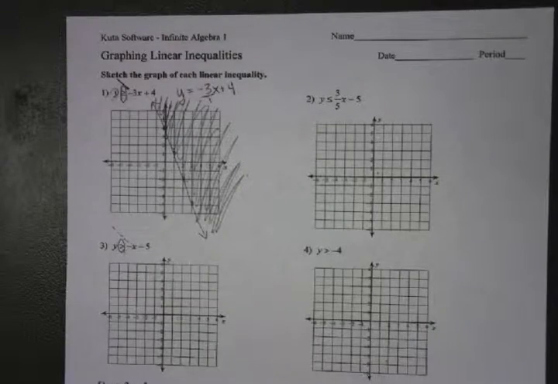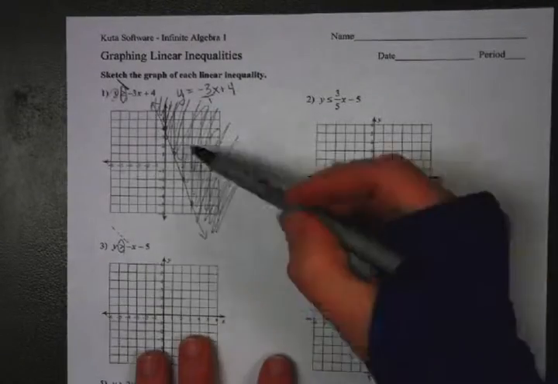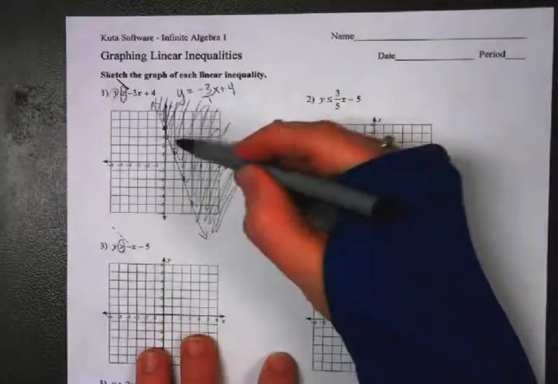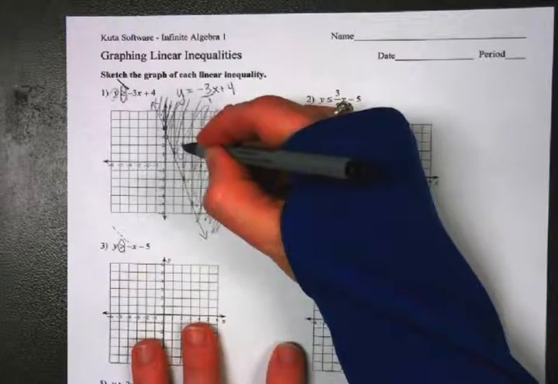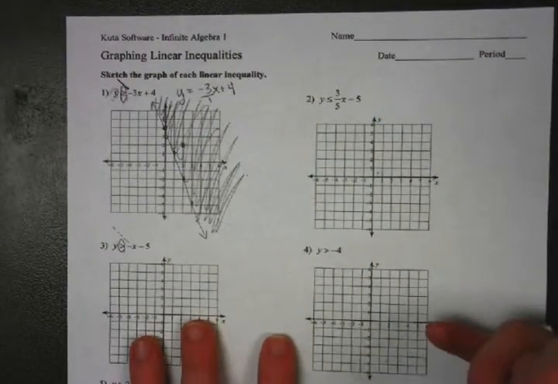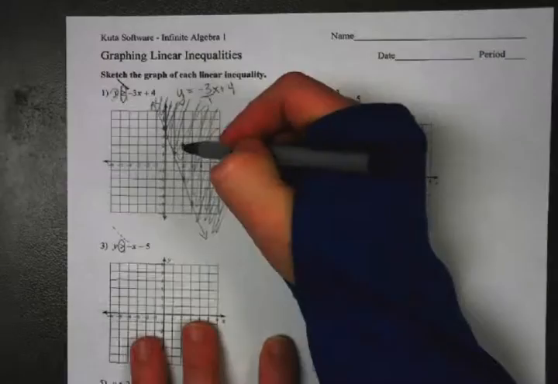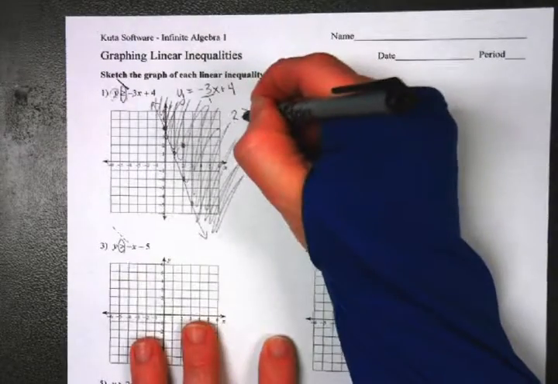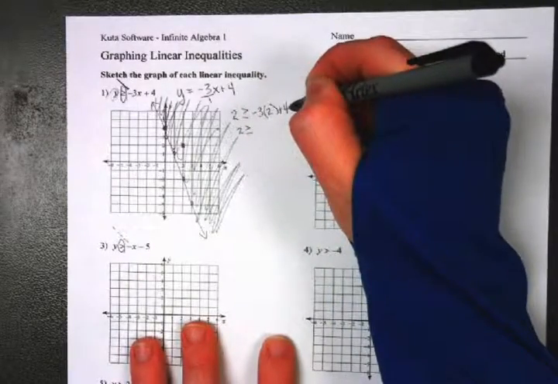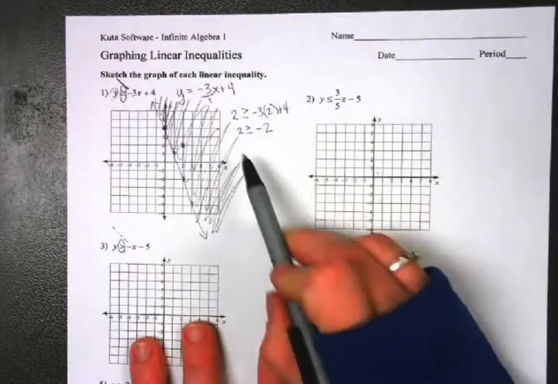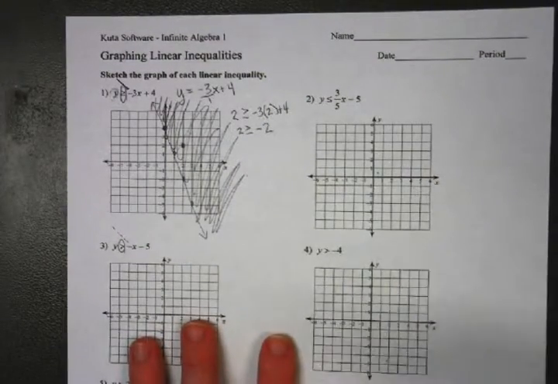What I just shaded, what does that represent? What is that telling us, Lars? All of this can be x and y for this. Very good. Any of these points. So if we chose 2, 2, we shaded it saying yes, this is a solution. If I plug that back into my inequality, -6 plus 4, is 2 greater than or equal to -2? Yeah, it's a solution.